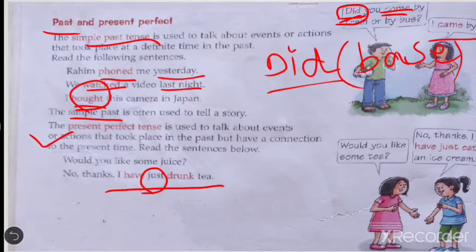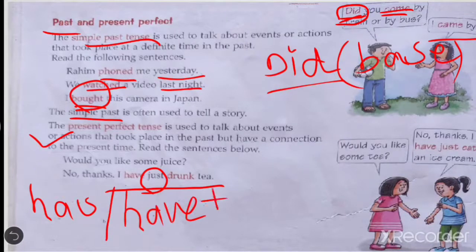I've just eaten. I've just drunk, etc. So remember, in present perfect tense, what is the formula of present perfect tense? You have to use has or have plus the past participle form of the verb.